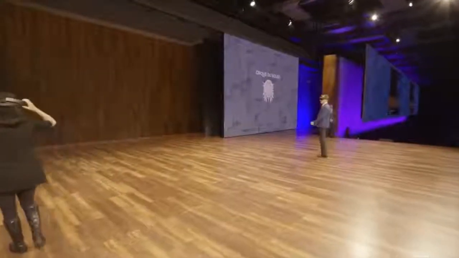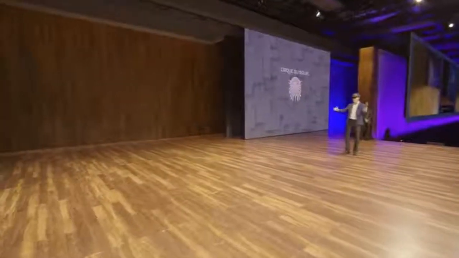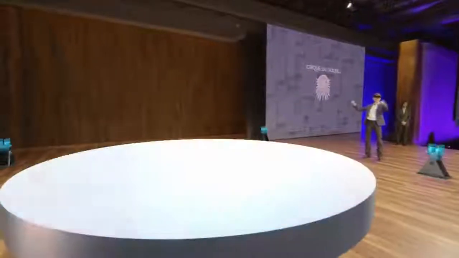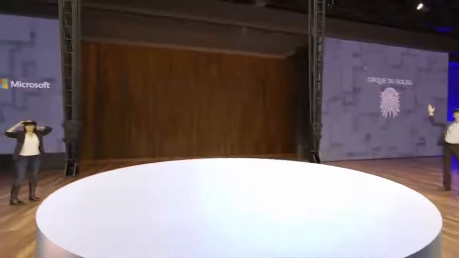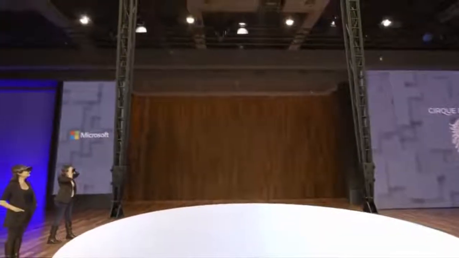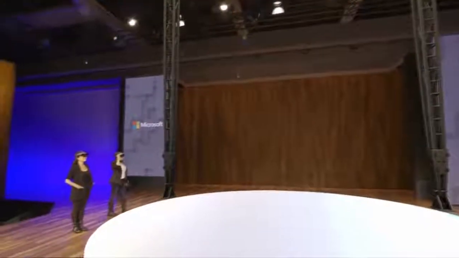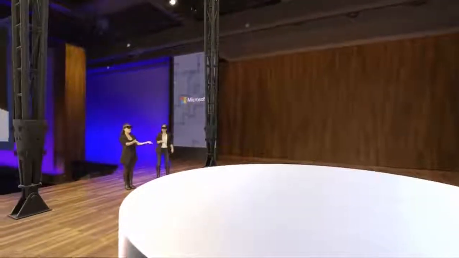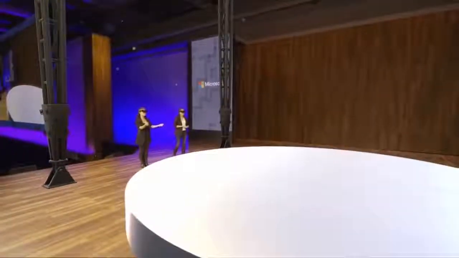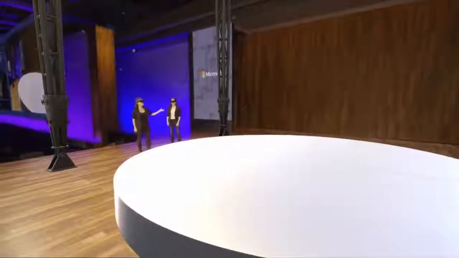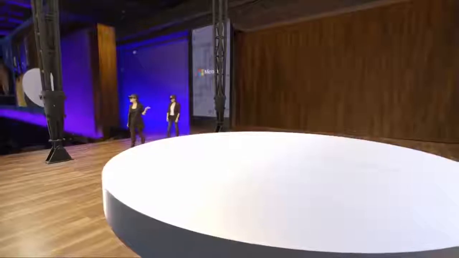Okay, so now what we see here is a typical stage with the 4 masts holding up a tenth of the big top. We scaled it down to fit this stage for today's presentation. So let me show you an example of a decision that we have to deal with.